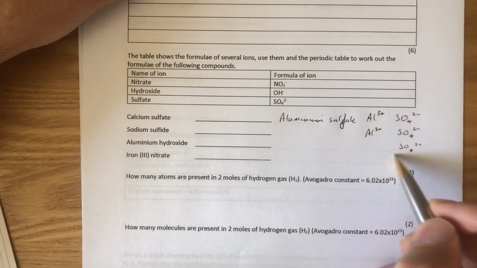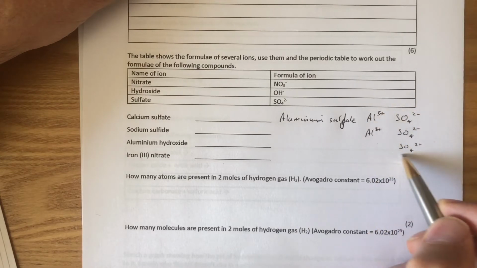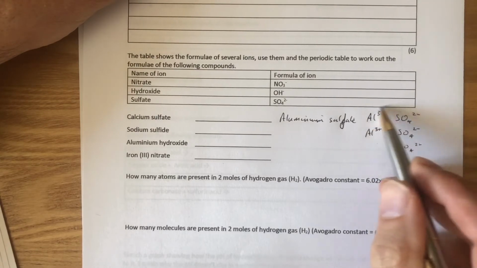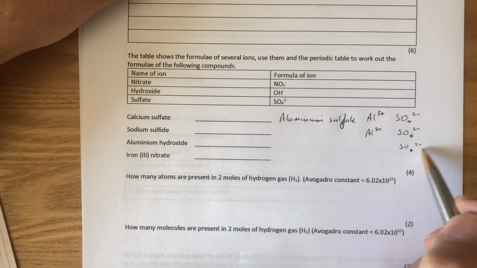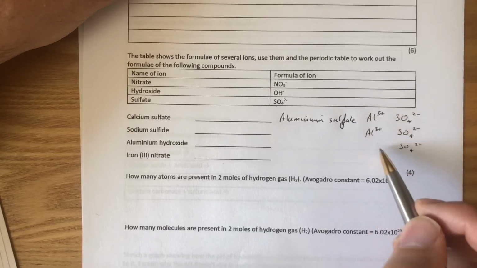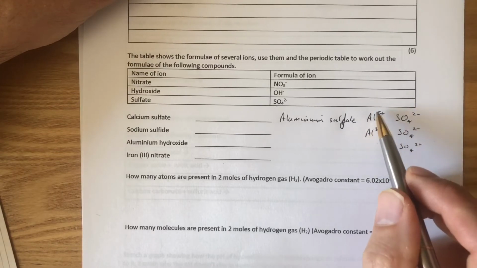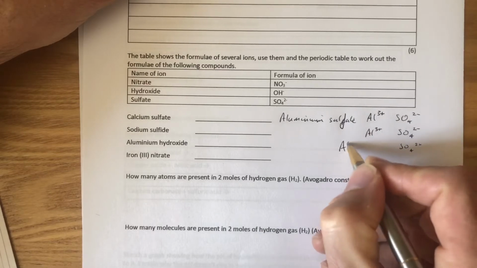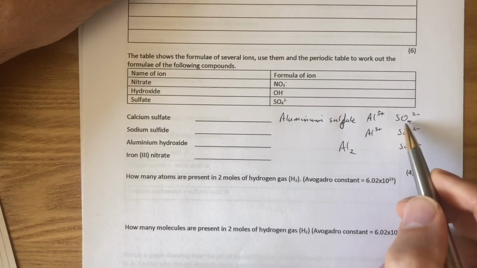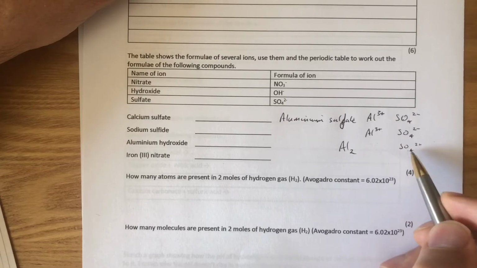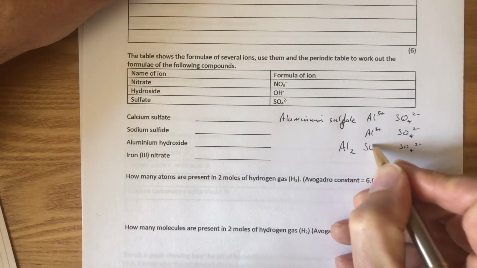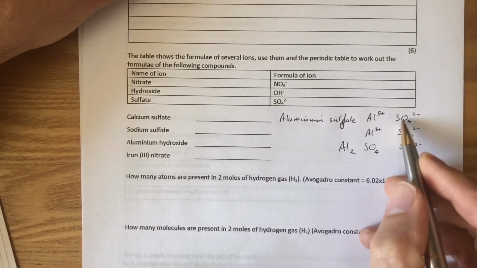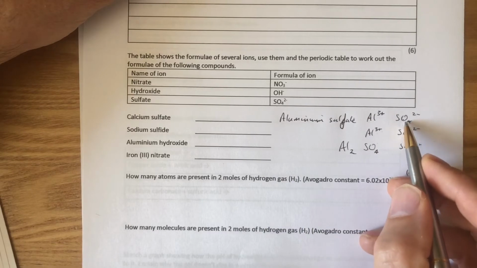So that's what the aluminium sulfate ionic compound looks like in terms of formula, but we don't write it like that. We need to write it in shorthand. So how many aluminium ions have we got? We've got 1, 2. So I'm going to write Al2. How many sulfate ions have we got? We've got 1, 2, 3. We've got 3 sulfate ions. So I'm going to write SO4. That's a sulfate ion, but we need 3 of them.